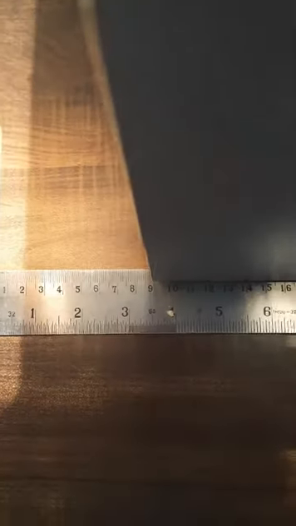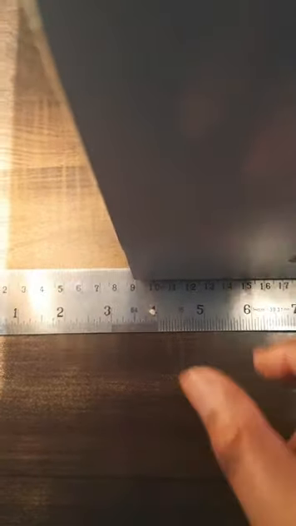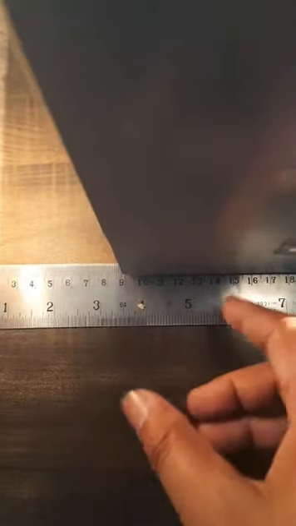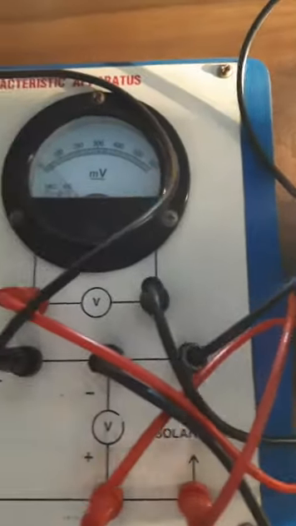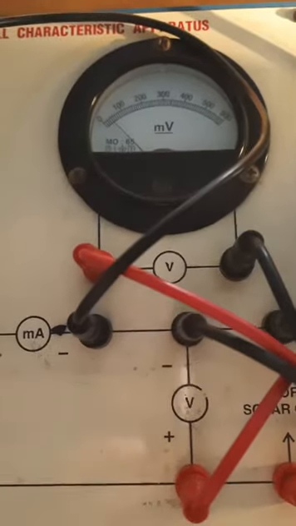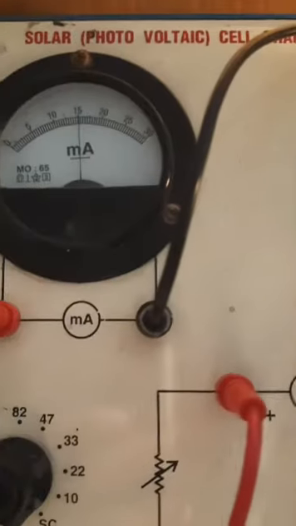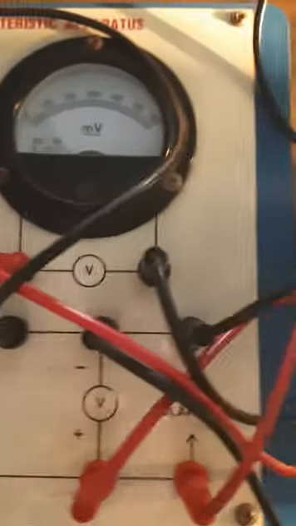So from this point we have marked, as this is the distance of the box only, and the bulb is up to this part only. So this is the 14 centimeter, and whatever value we get in our apparatus, we can observe by this ammeter and the voltmeter. Then we will note down these values on the tabular column.